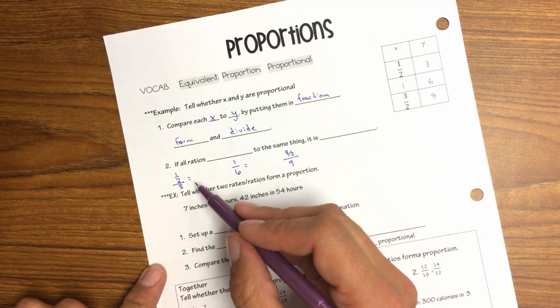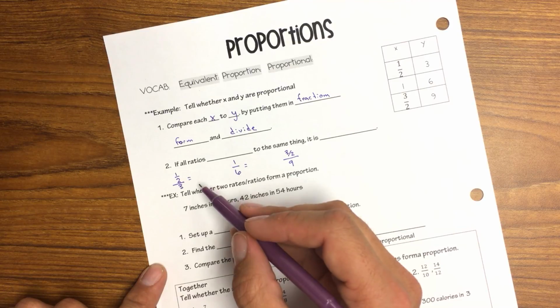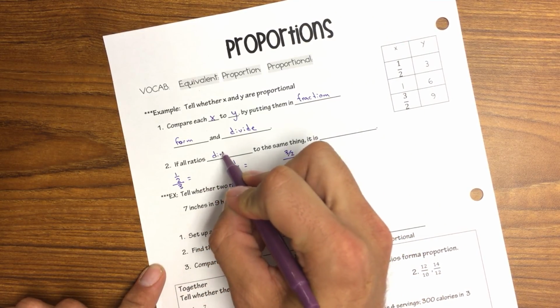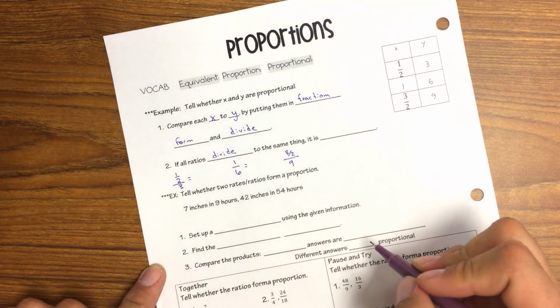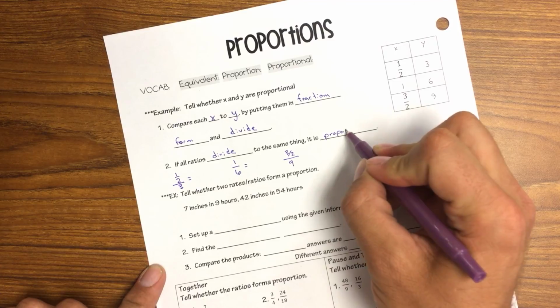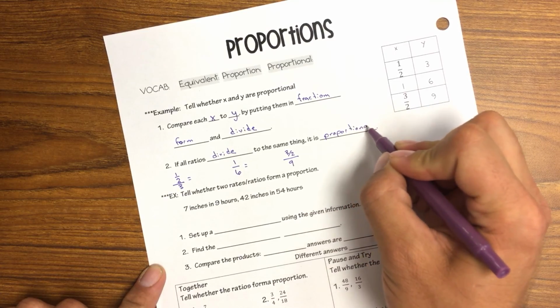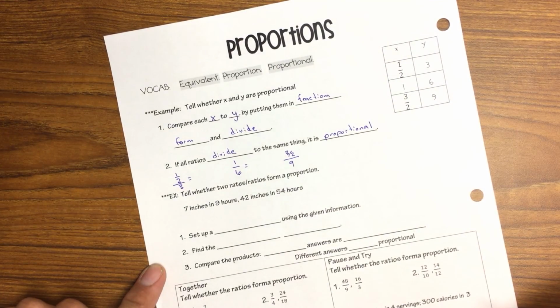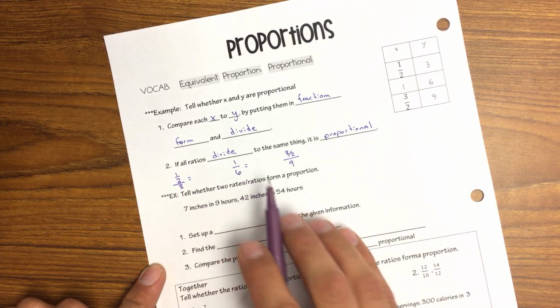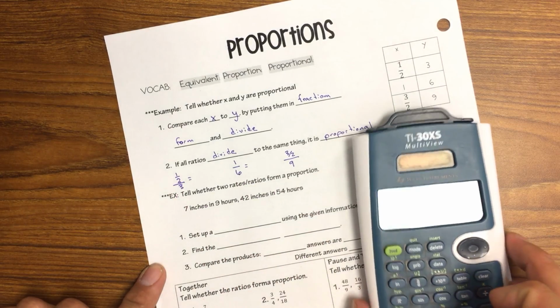Okay? So number 2, if all ratios divide to the same thing, it is proportional. So remember that fraction bar means divide. So we're just going to go through the process of dividing each of these to see what they equal.